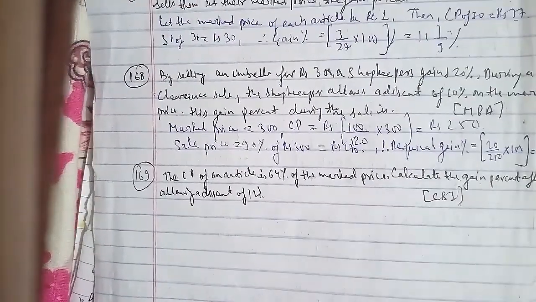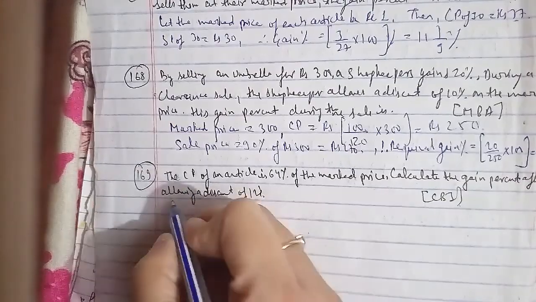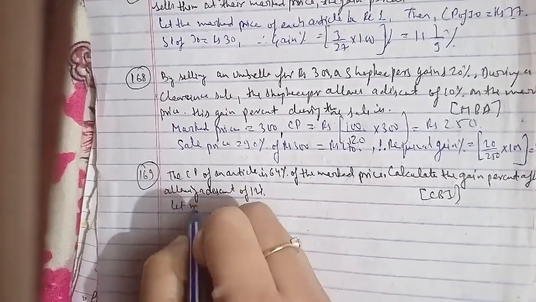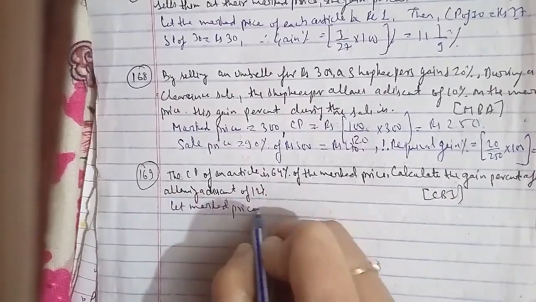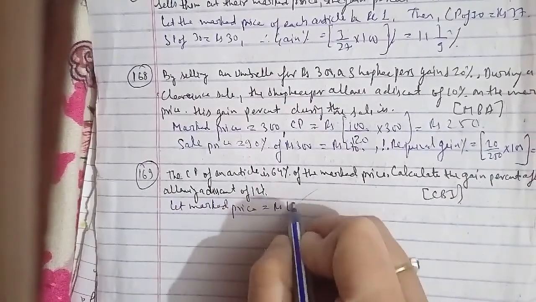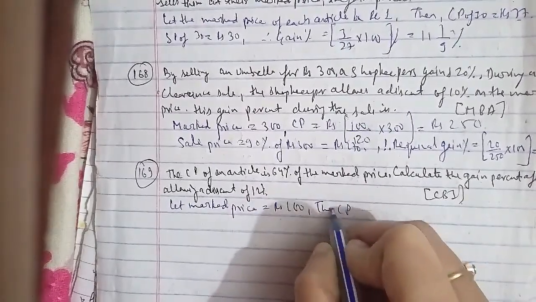Let marked price equal rupees 100. Then cost price equals rupees 64 and selling price equals rupees 88.